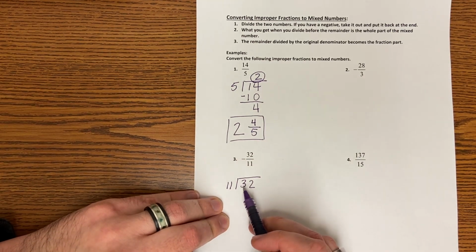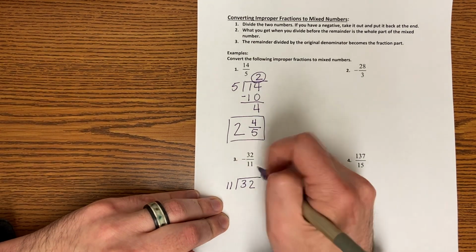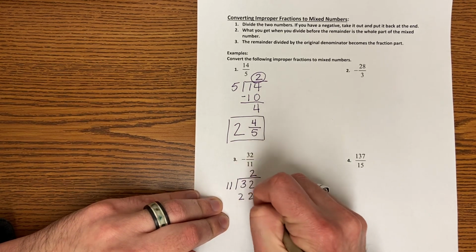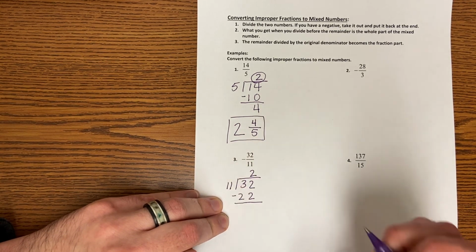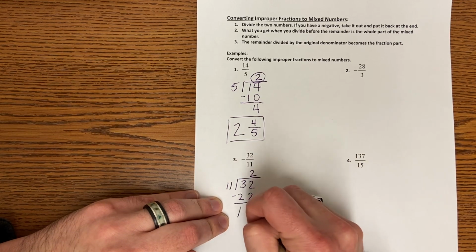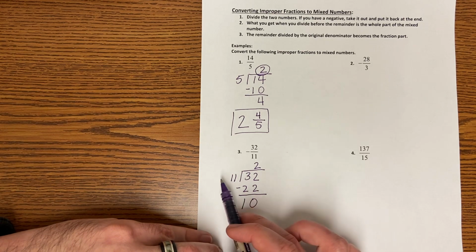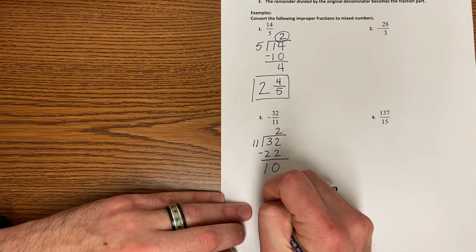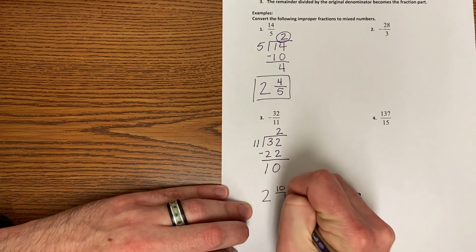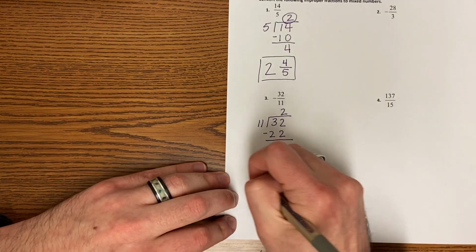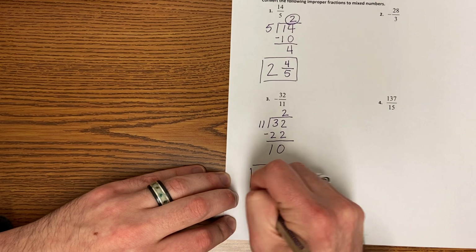11 goes into 3 0 times. 11 into 32 only goes in twice. 2 times 11 is 22. Since we've now accounted for it, we subtract it off, and we get 10. So in this case, that means my remainder is 10, which will sit over our 11. I've got 2 and 10 elevenths. Then, because it started negative, it will continue to be negative.